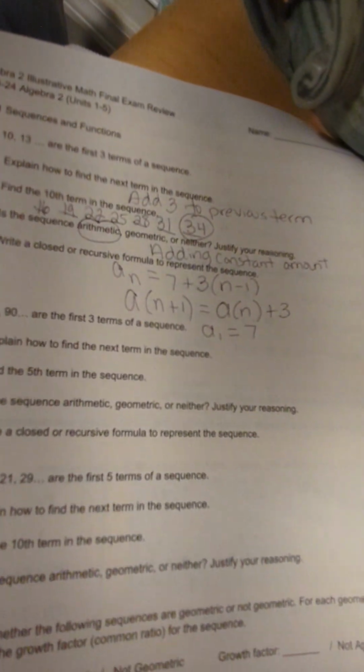If you want to write it in recursive language, you could say a of n plus 1 equals a of n, because that would be the previous term, plus 3. And remember, we have to tell them where to start. So a sub 1 is equal to 7. So I hope you can read that.